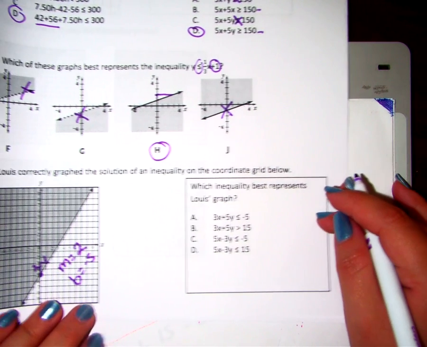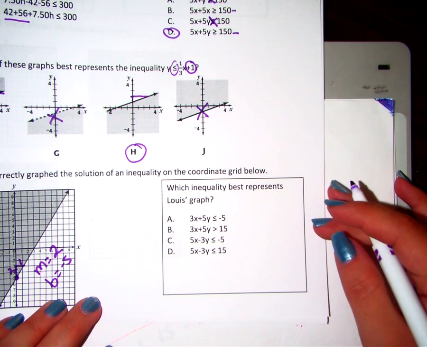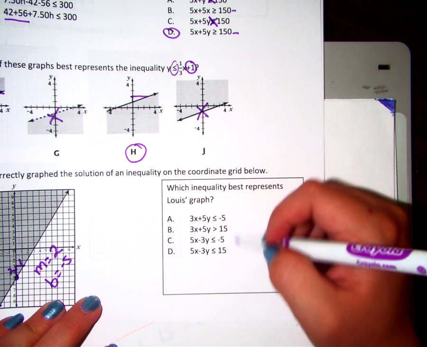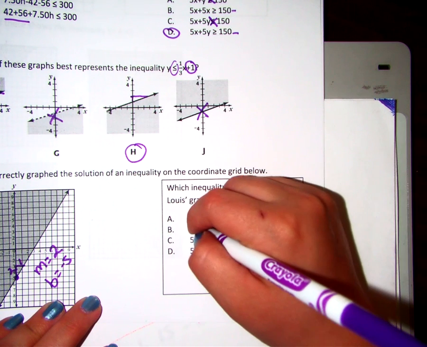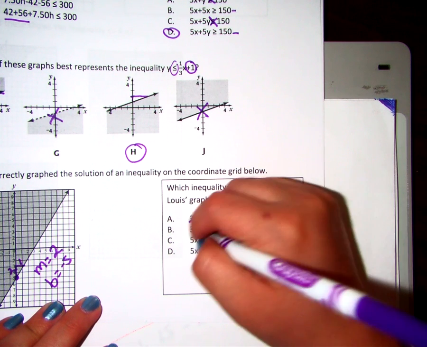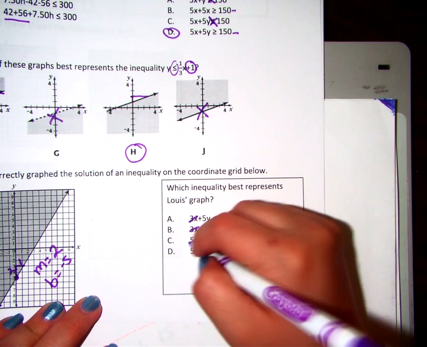Now let's look at these inequalities. Which inequality best represents Louise's graph? Well, none of these are in slope-intercept form. They're all in standard form. So I can get rid of this 3x by subtracting 3x and 5x for these problems on both sides.